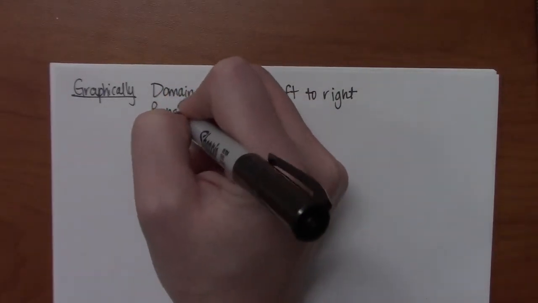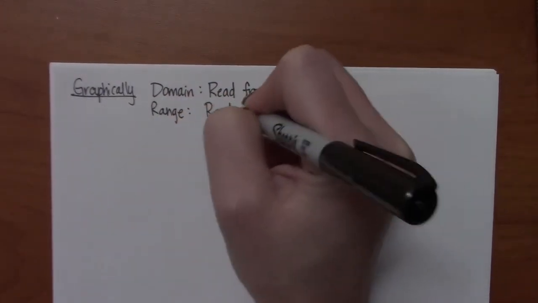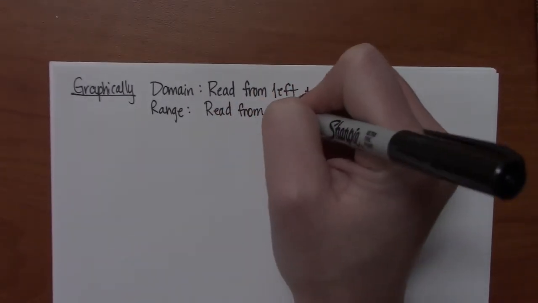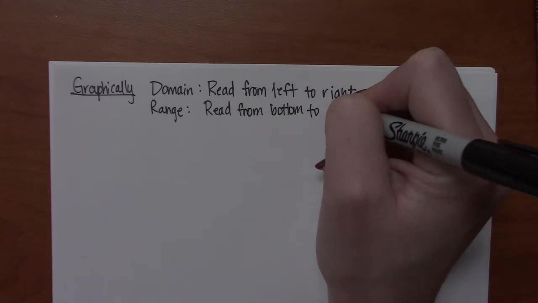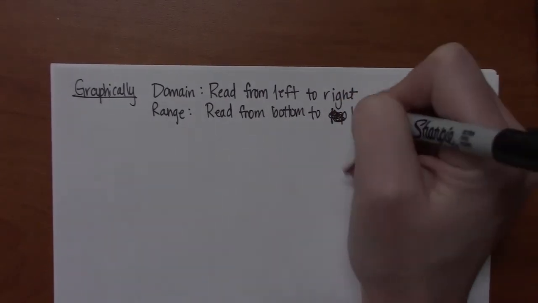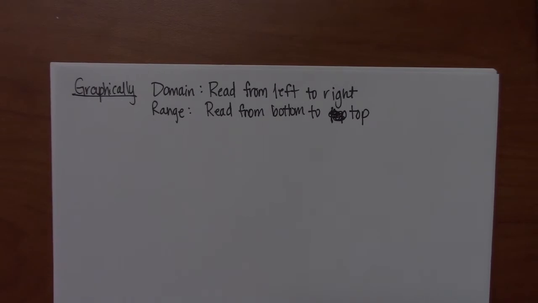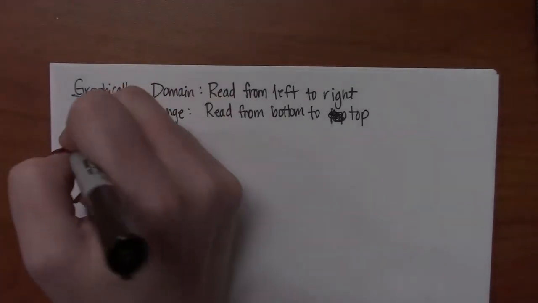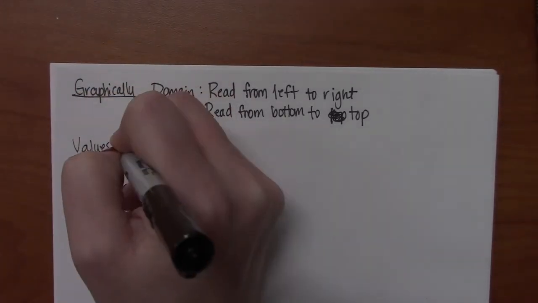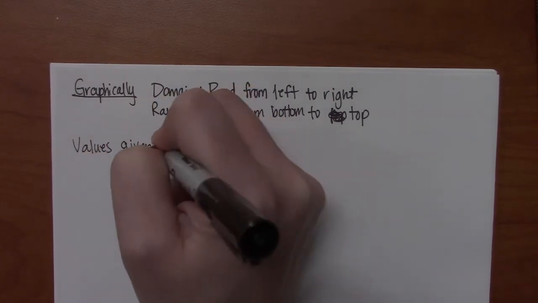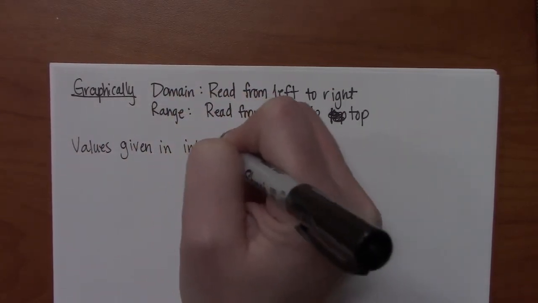For the range, you read the graph from bottom to top. And the same reason, right? The y-axis runs vertically. So the reason you want to go left to right is because you want to write your domain and range in order. So you want to start at the negative x-axis and go to the positive x-axis. Then you want to start at the negative y-axis and go to the positive y-axis, right? The values in the domain and range, they're not lists anymore. They're given in what we call interval notation.